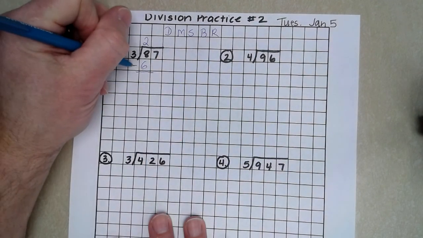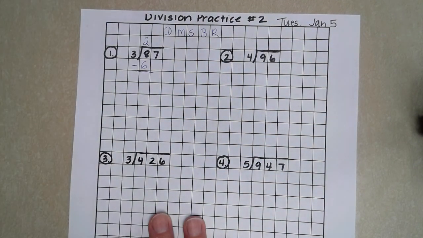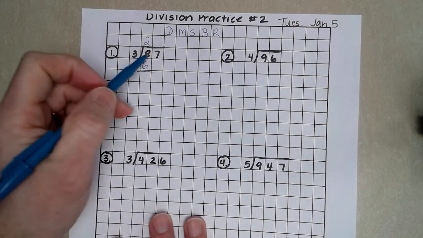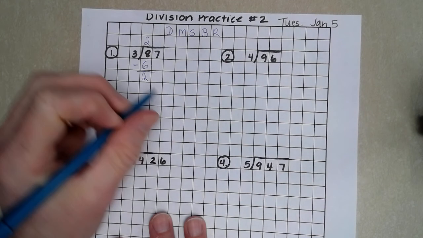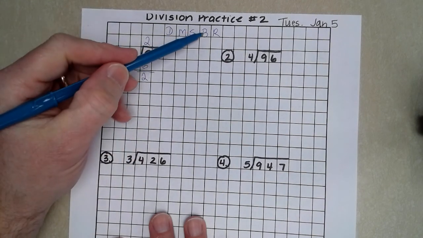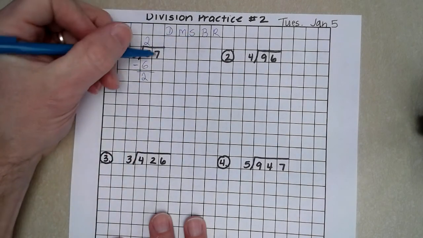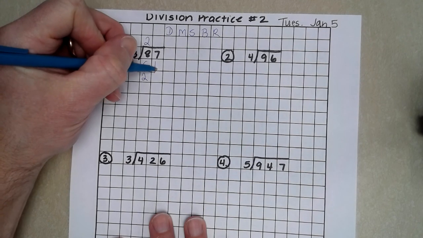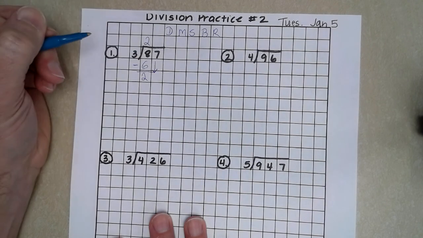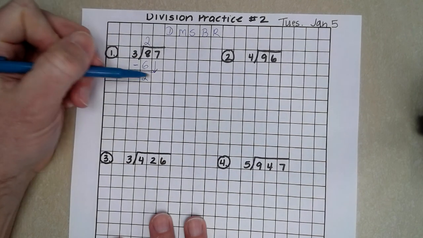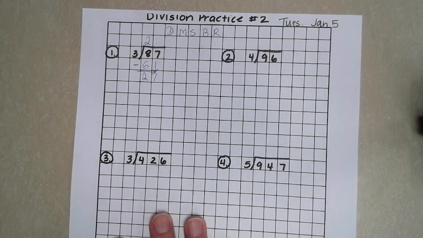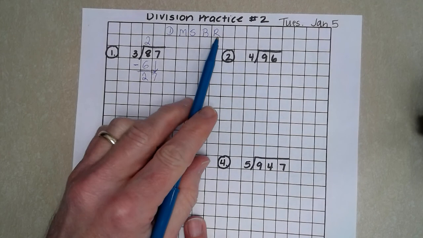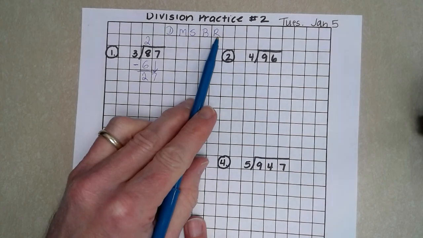Subtract out to see how many pieces I still have left to divide out. Well, 8 minus 6 will give me 2. So my next step is brother or bring down. So I bring down the next number. So just kind of draw a little arrow and you're going to put it right next to my 2 and we're going to make it a 27. And rover, repeat. So we're going to repeat the process.